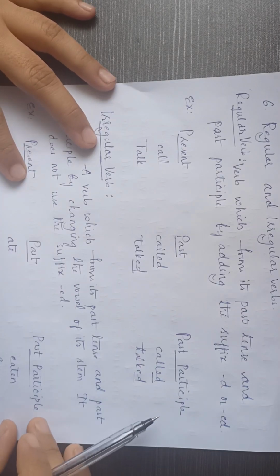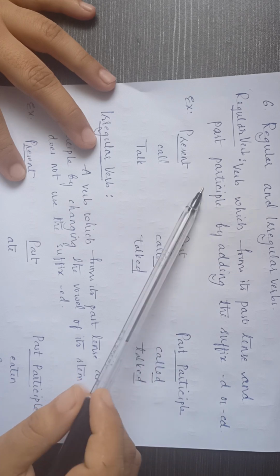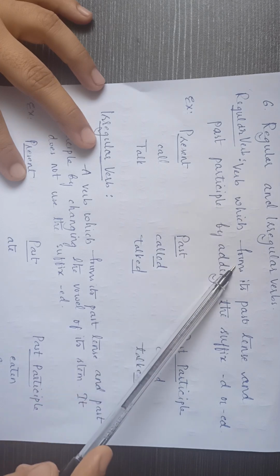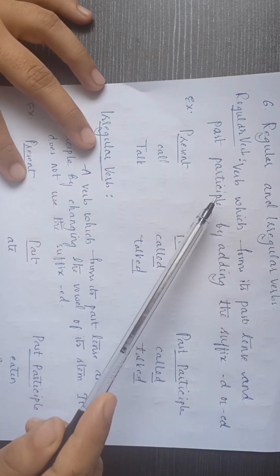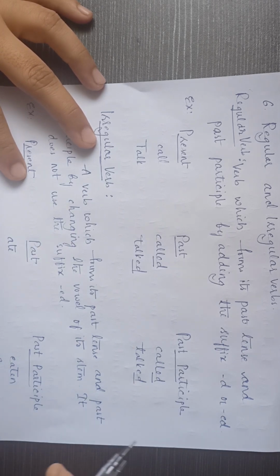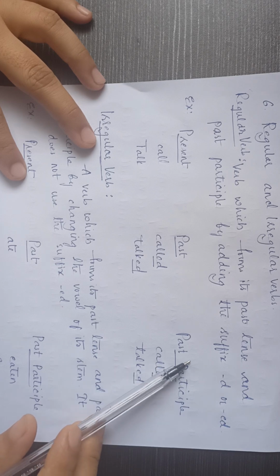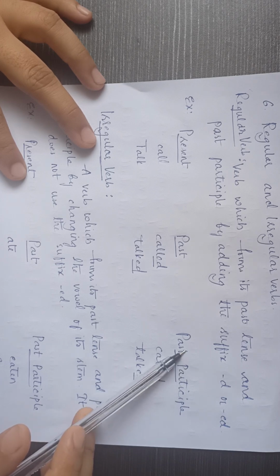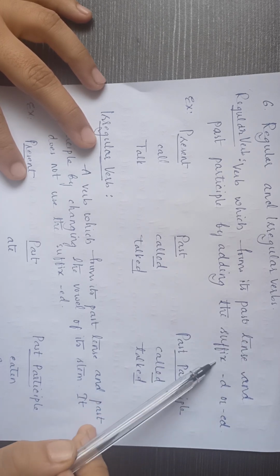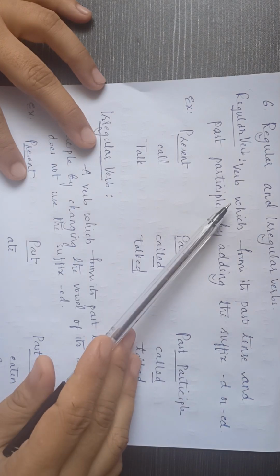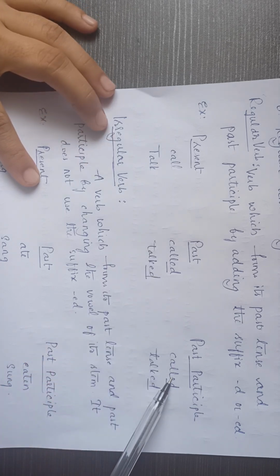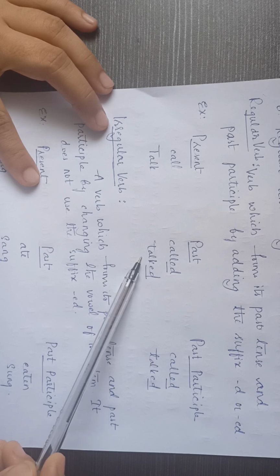Based on how they form their past tense, verbs are classified into two types: regular and irregular. So a regular verb forms its past tense and past participle by adding the suffix d or ed. So verbs that follow a standard pattern when forming the past tense by adding ed or d are regular verbs. Example you see here: call, called, called, talk, talked, talked.